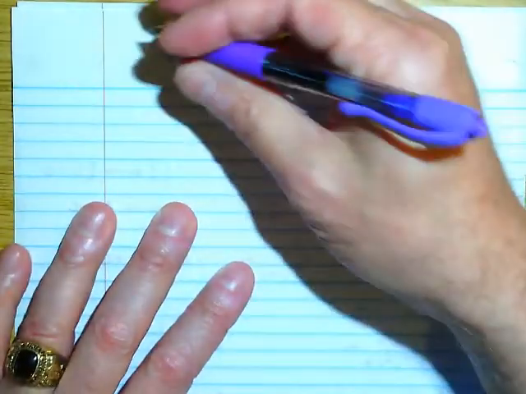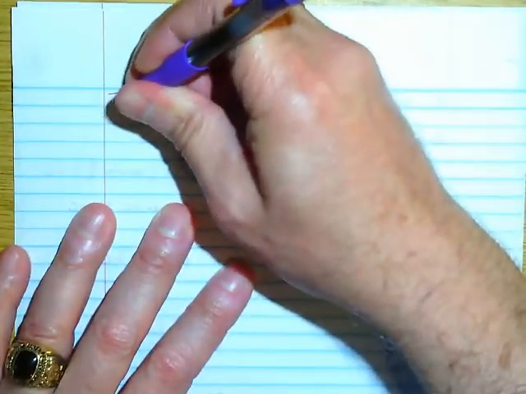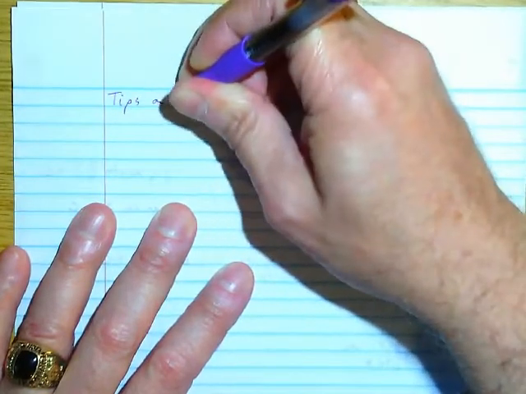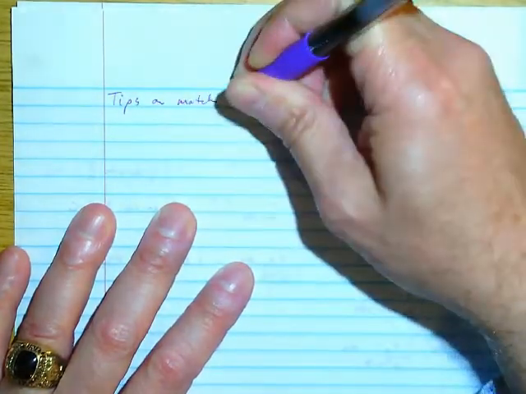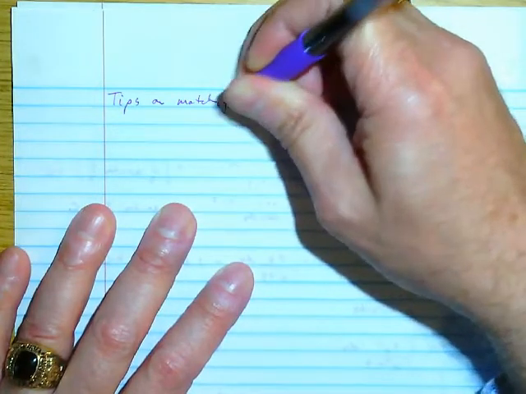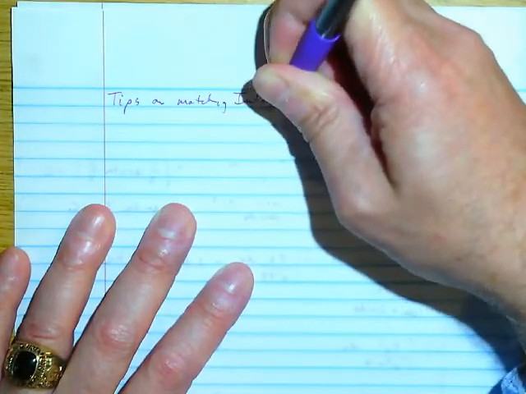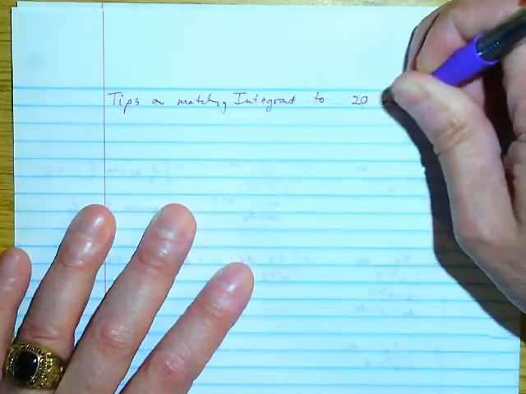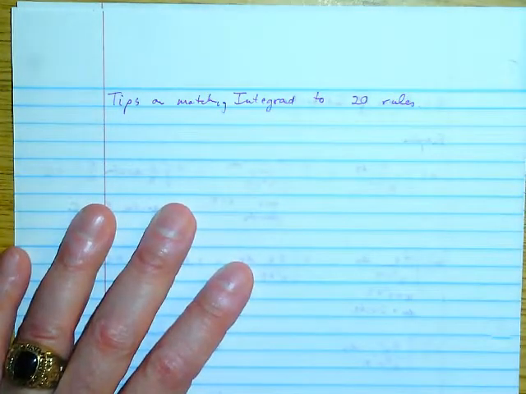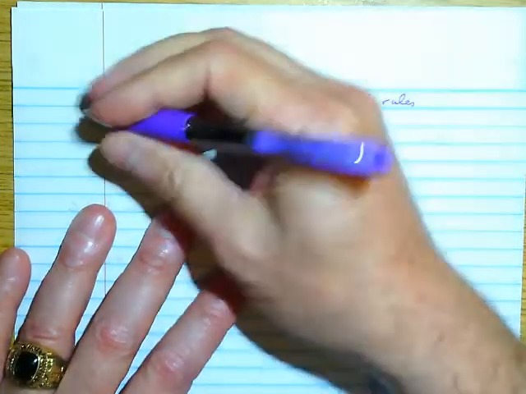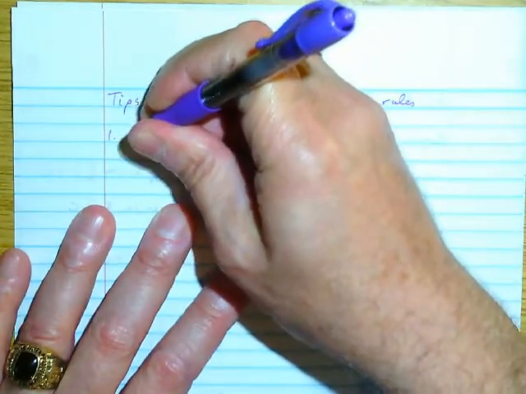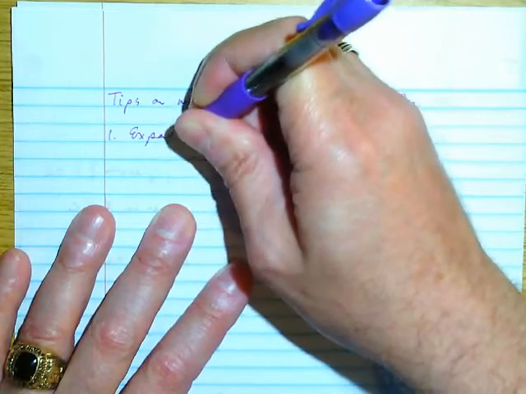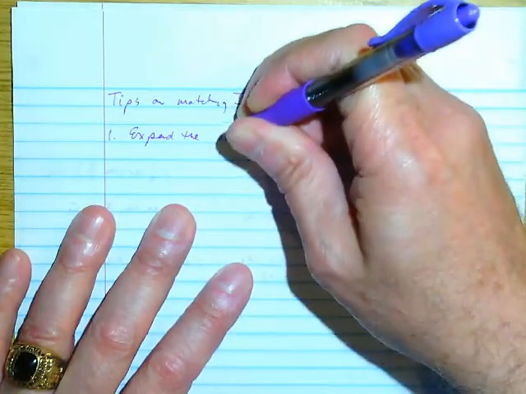Then the next thing I'd like to talk about, and they do a good job in your textbook, so if you want to refer to that too, what they call tips on matching the integrand to those 20 rules that we knew to that point. You know more than 20 rules by now, but matching up to that point, we'll kind of just run through these. Expand the numerator.